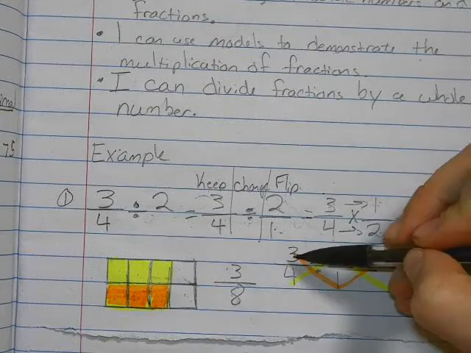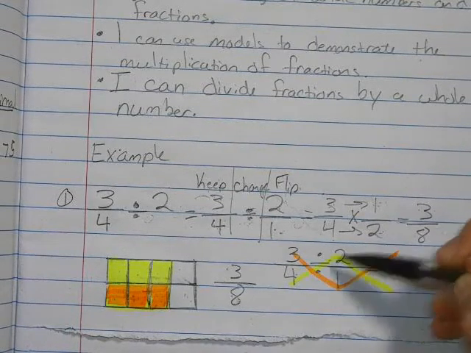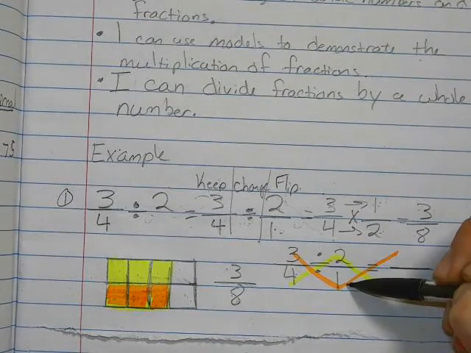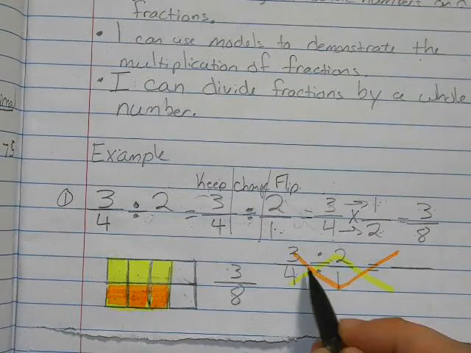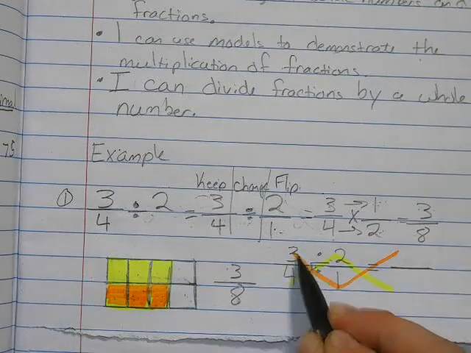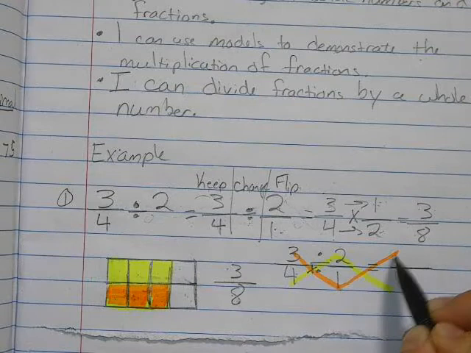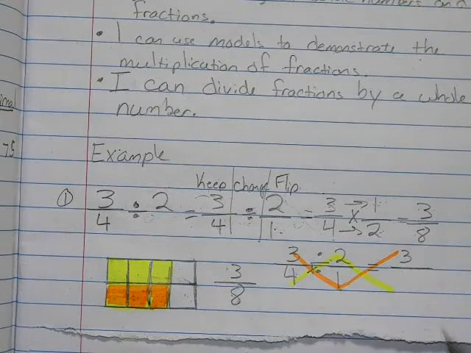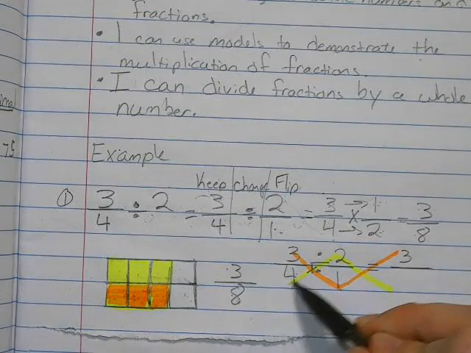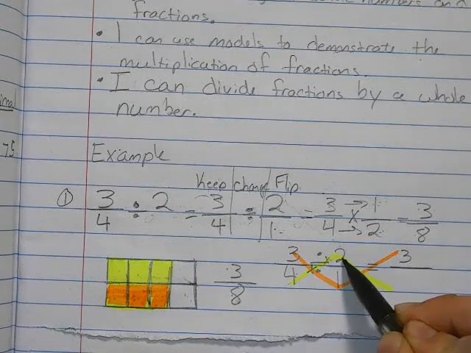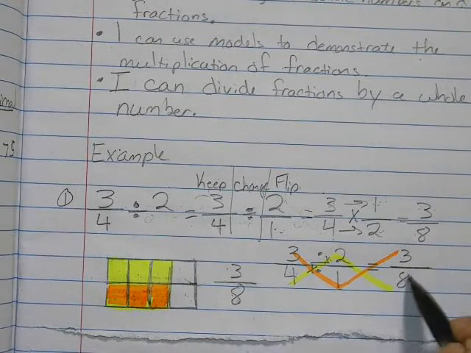Or you could write it 3/4 divided by 2 over 1, and then we just cross multiply. So you take 3 times 1, then we have to go up, and that's 3. You take 4 times 2, and that gives you 8, and that would be 3/8.